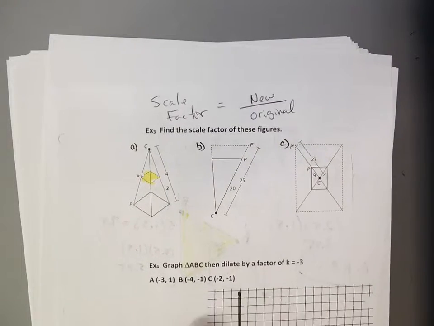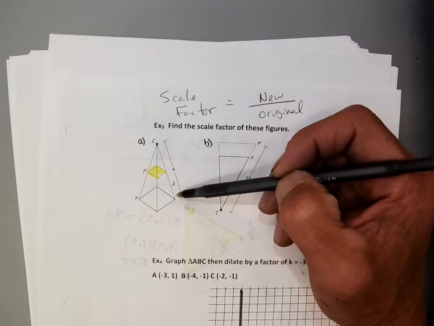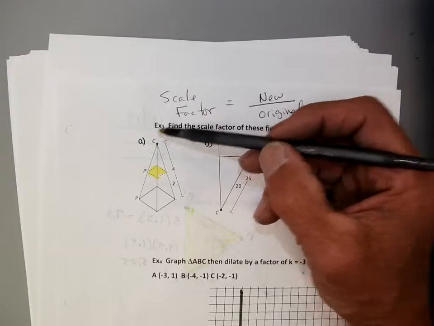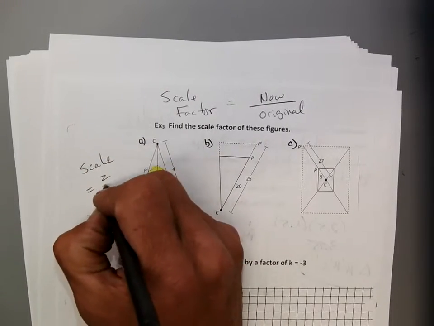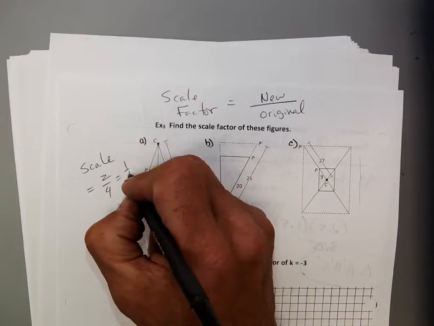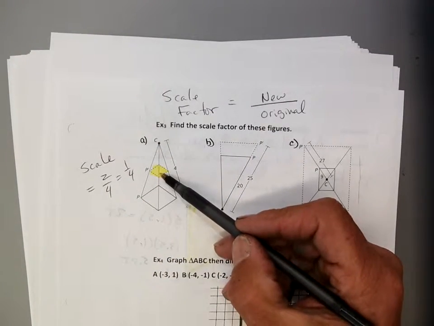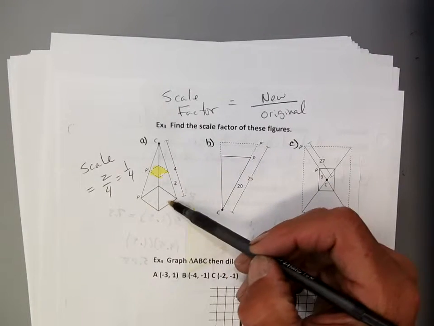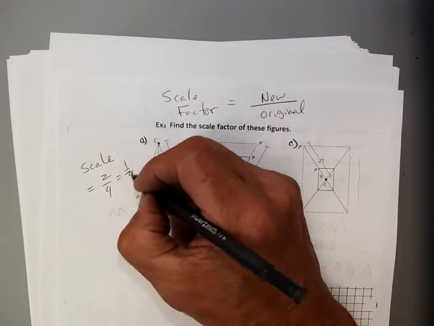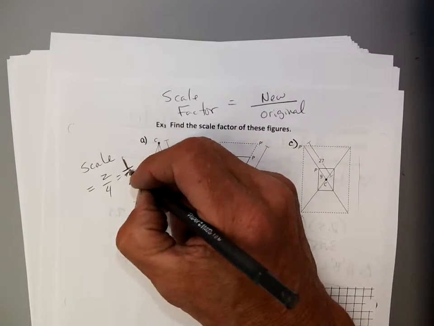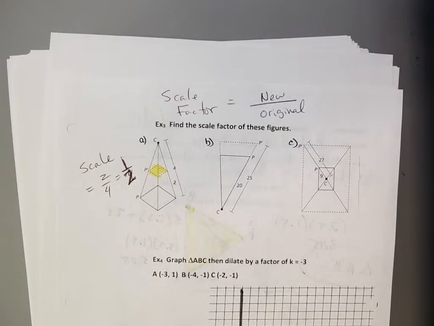So let's look at A. The new is 2, isn't it? It's a length of 2, right? And then the original was 4. So the scale factor here is going to be 2 over 4, which is the same thing as 1/2. So it's actually 1/2 as big. Now it looks like it got half as big, doesn't it? So you went from the original to this figure. It got smaller. So the scale factor should be 1/2. Thank you for not correcting me. Sorry, guys. So it should be a fraction because it got smaller, right?